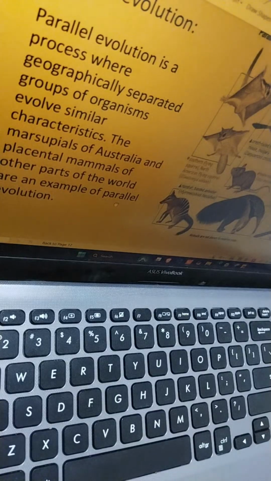The marsupials of Australia and other placental mammals of other parts of the world are an example of parallel evolution. All right, next.